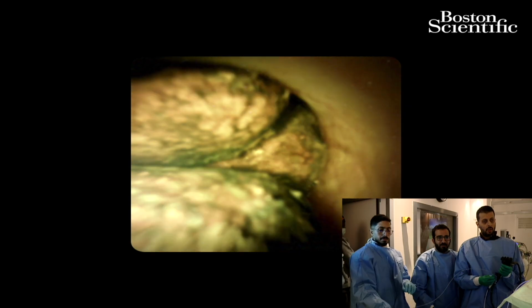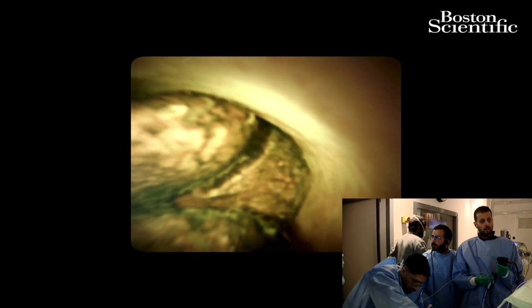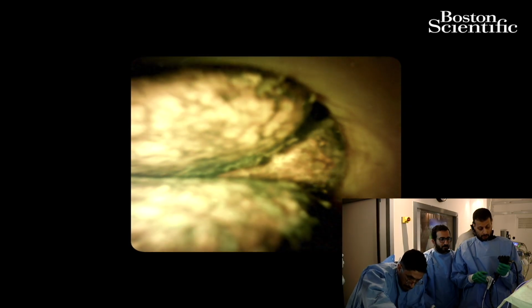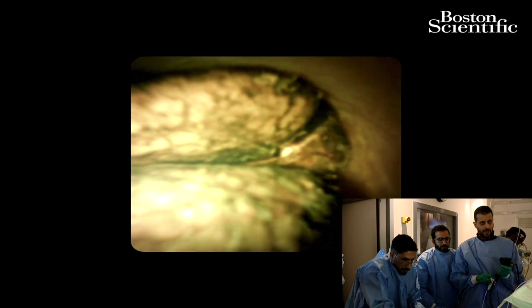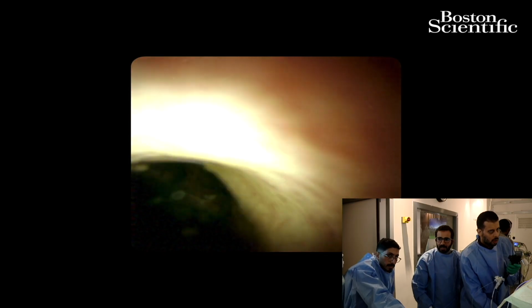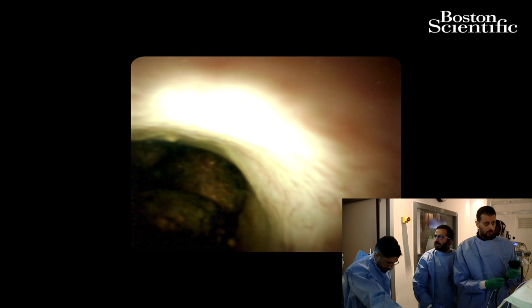Let me see here. I have the fluoro. Okay, so first let's try to unlock here. Okay, so there is a lot of resistance. So I'm going to unlock my SPY wheels. That may help elevate, and I'll try to go sometimes a bit long. Can we also have the fluoroscopy picture, please?